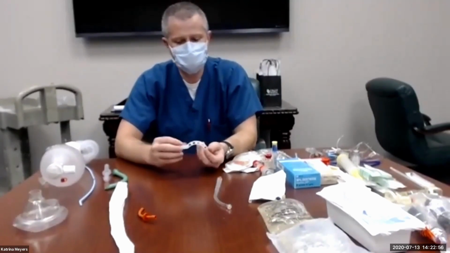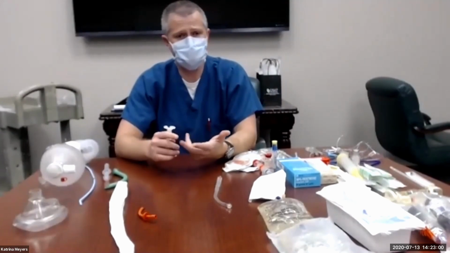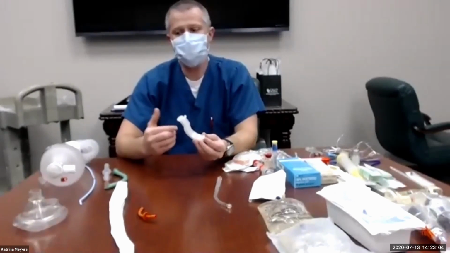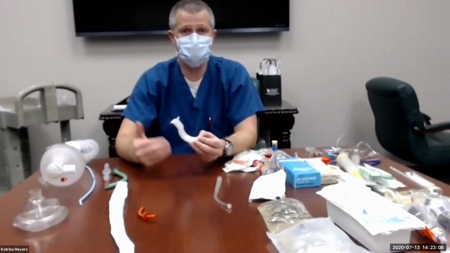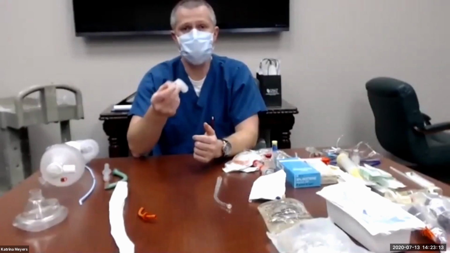And then the other one that can be used for more of your obtunded patient that is spontaneously breathing, is maintaining their airway, you just need a little bit more security, or you haven't yet got all of your stuff set up to perform a true endotracheal intubation. You can use what's called an OPA, or oropharyngeal airway.